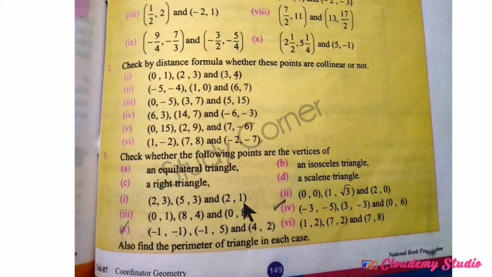Okay जी, question number 3 part 6, the vertices of the triangle are (1, 2), (7, 2) and (7, 8), and we again check कि ये triangle किस category में lie करता है.